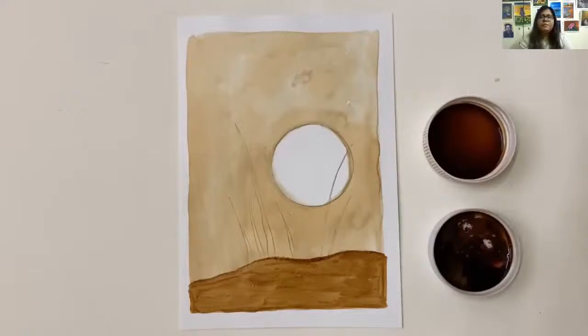We'll just wait some more for everybody to catch up. Those of you who have completed, you can take out your thin brush now. The thinnest brush that you have, we will use that to paint the grasses, because you can see the grasses are very thin. So there is very little area in which we have to paint. For that, we need a thin brush.